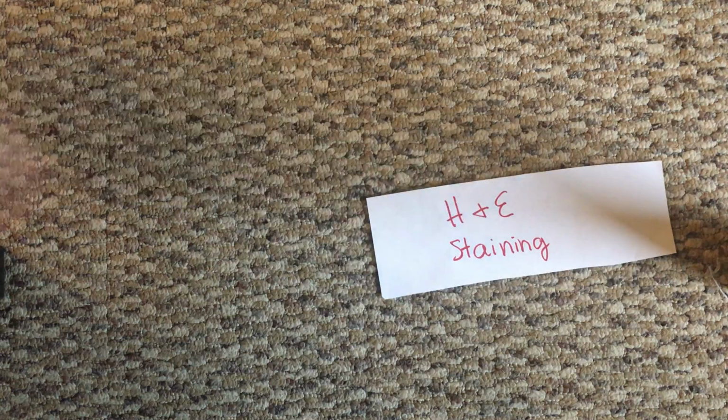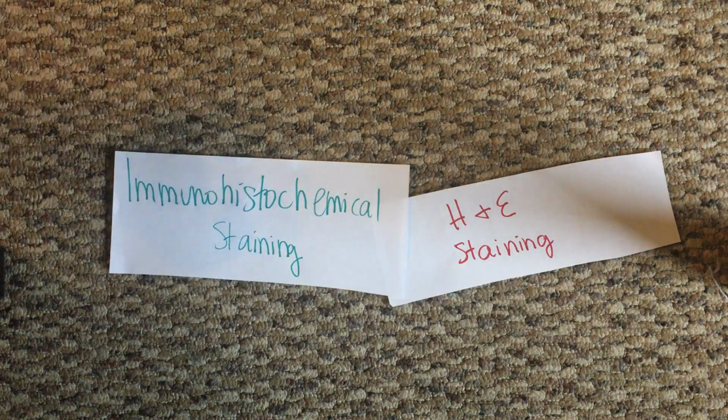This will be done by performing H&E staining and immunohistochemical staining. The immunohistochemical stain uses the antibodies for the proteins shown earlier to see if they interact with the tissue sample. H&E staining is used for microscopic evaluation to show contrast between all the fixed materials on each slide.